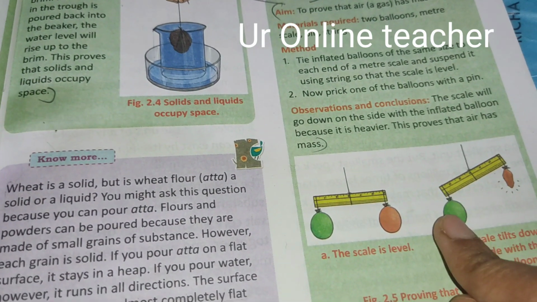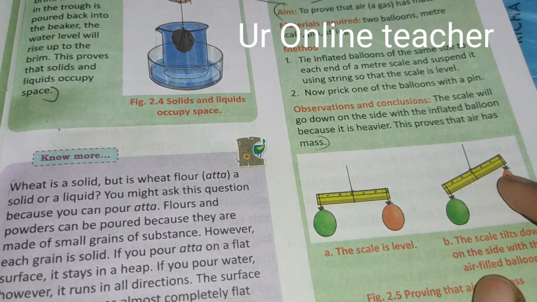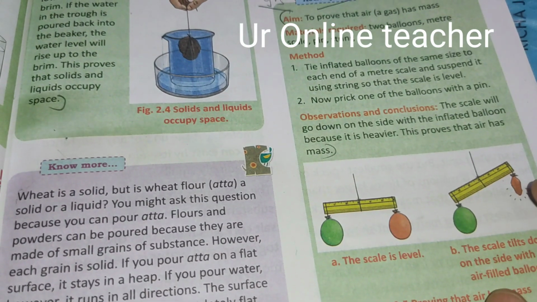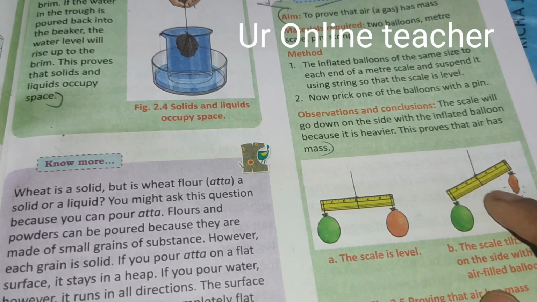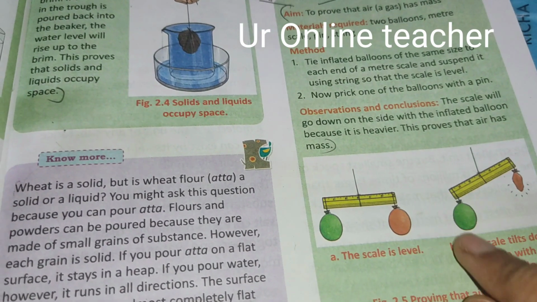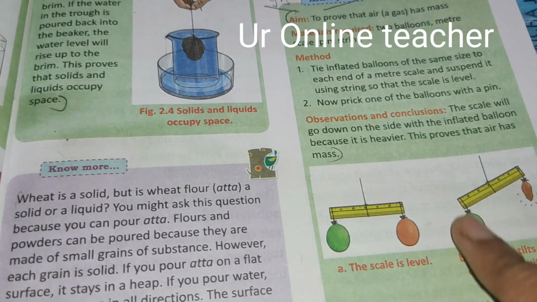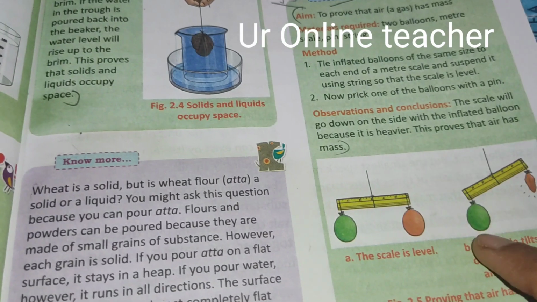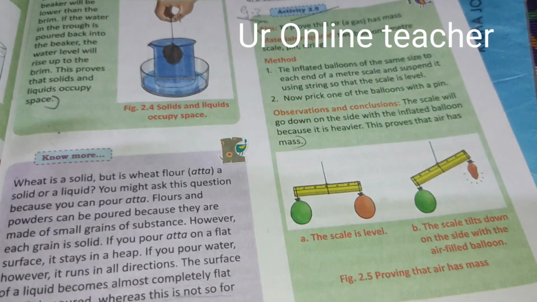Why? Because it is heavier. On one side we punch a balloon so that it does not have air. It becomes less weight and will come up, and the inflated balloon will come down because it is heavier. This proves that air has weight or mass.